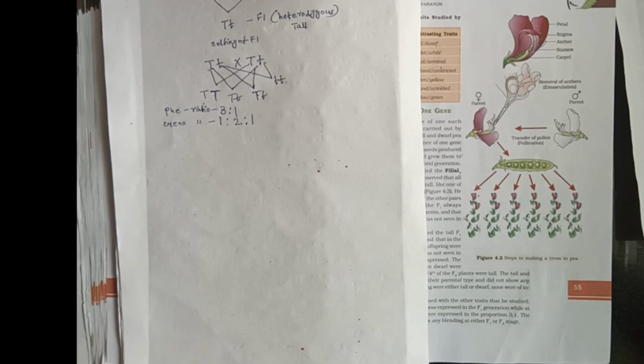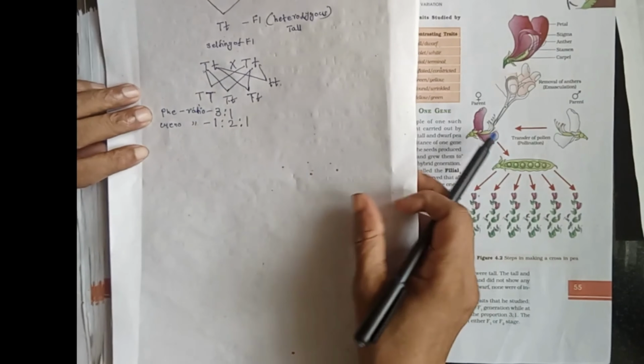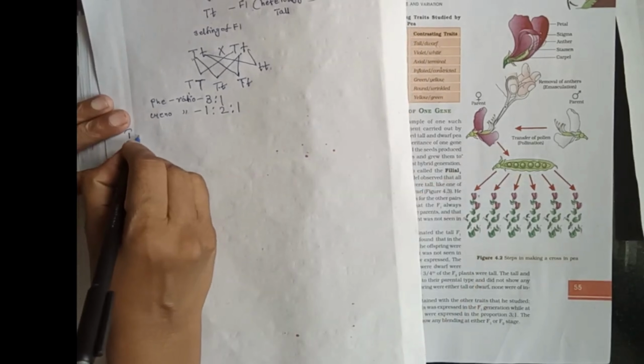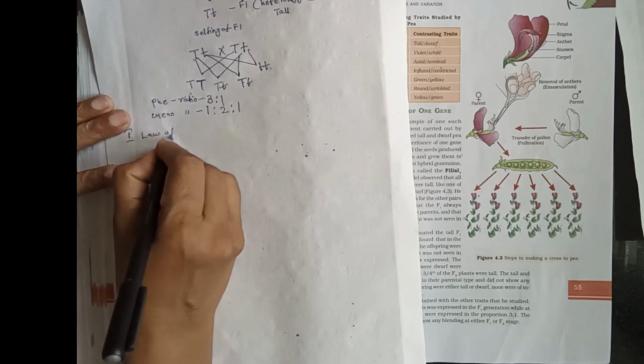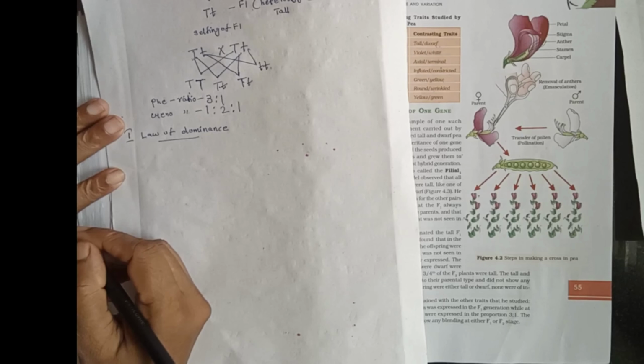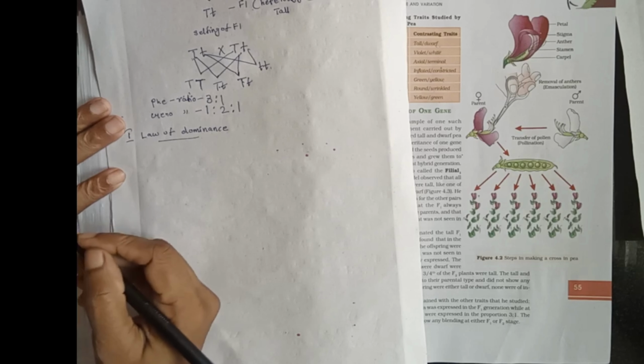Then the 3 laws proposed by Mendel. They are the law of dominance, law of segregation, and law of independent assortment. We can discuss the 3 laws. First law, law of dominance. When the two genes of a pair represent a contrasting character, the expression of one is dominant over that of the other.